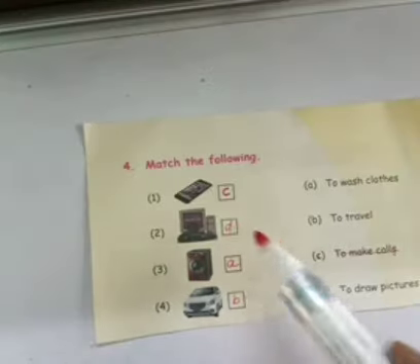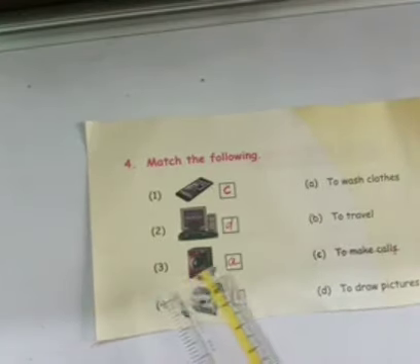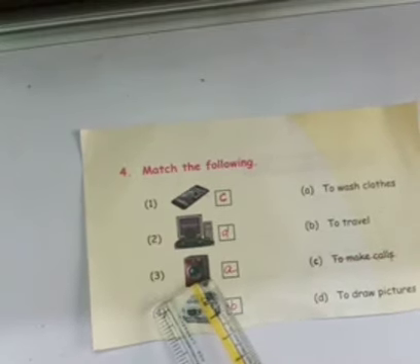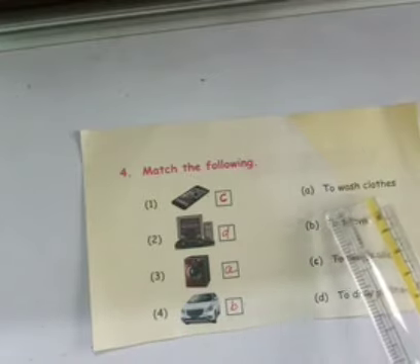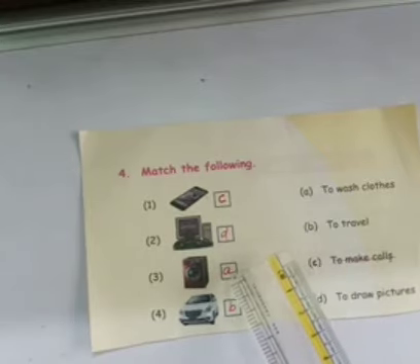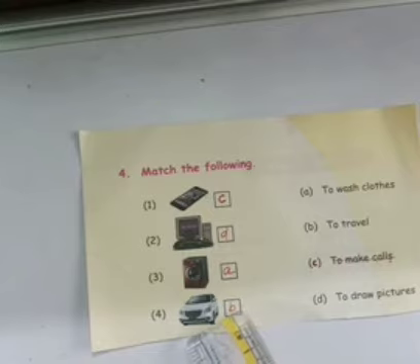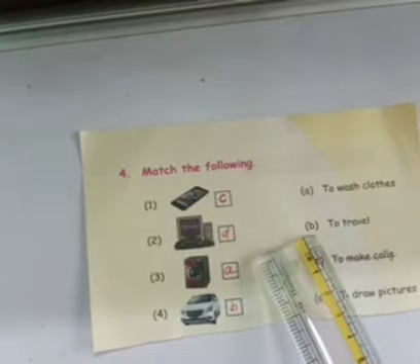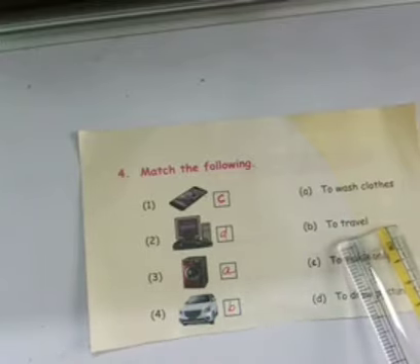The next one is washing machine. It is very well known by all of you. Washing machine. What is the use of these machines? You studied it also, to wash clothes. So letter A you have to write here in this box. To wash clothes. And the last one is car. Car helps us to travel. So which alphabet do you have to write? B. To travel.